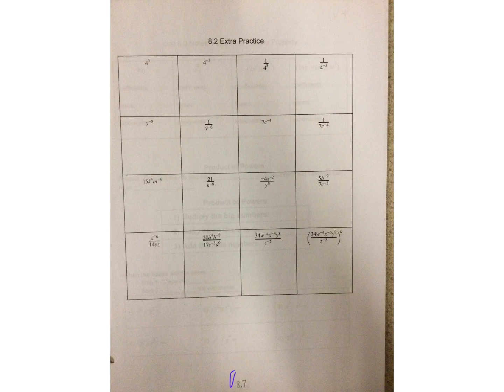This is page 8.7. I want you to do this page. Do the whole thing. When you are done, turn all this work into me.